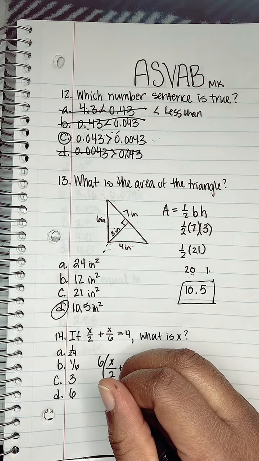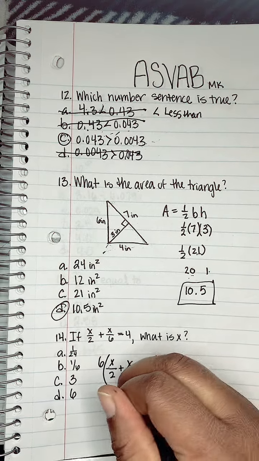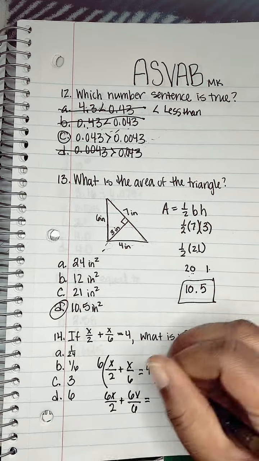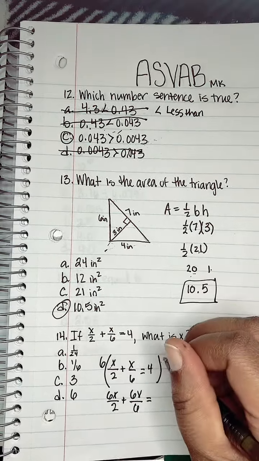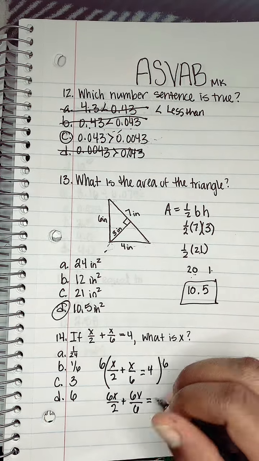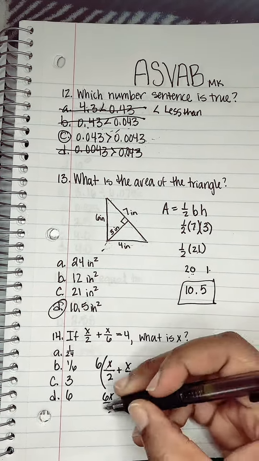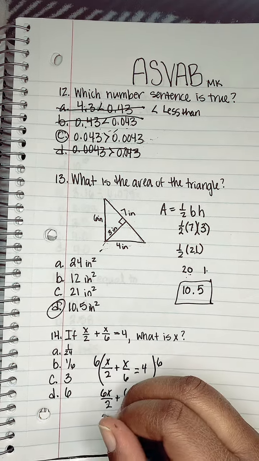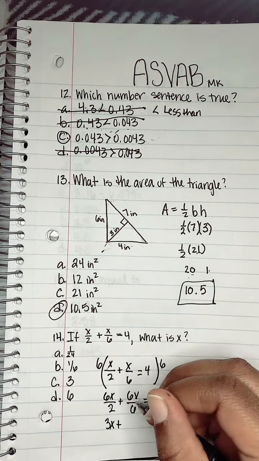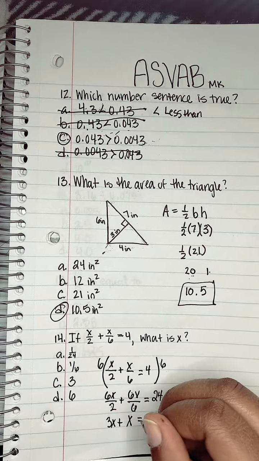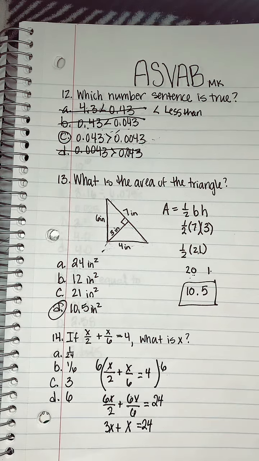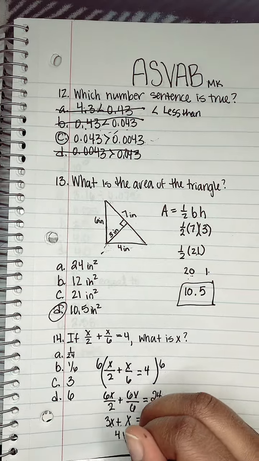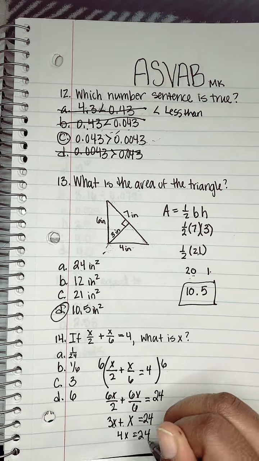So I'm going to just do a step by step. 6x over 2 plus 6x over 6 equals, remember, what you do to one side, you have to do to the other. So 6 times 4 is 24. If we reduce these, we get 6 divided by 2 is 3x plus 6 divided by 6 is x, which is 24. Okay. 3x plus 1x gives us 4x equals 24.